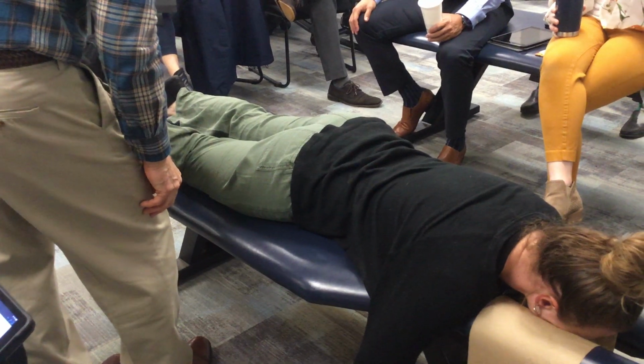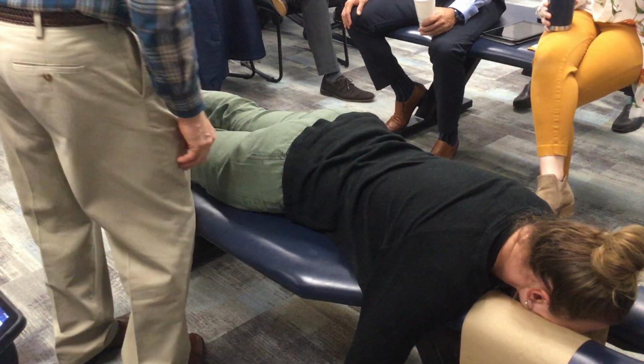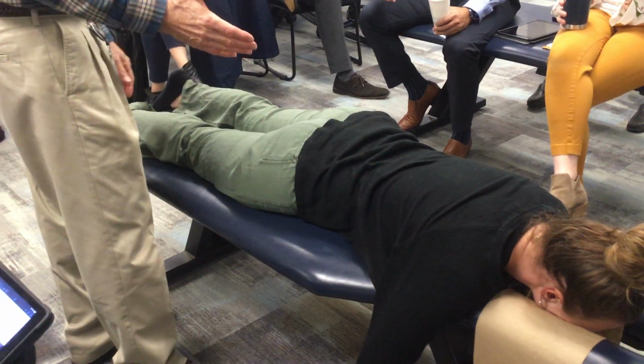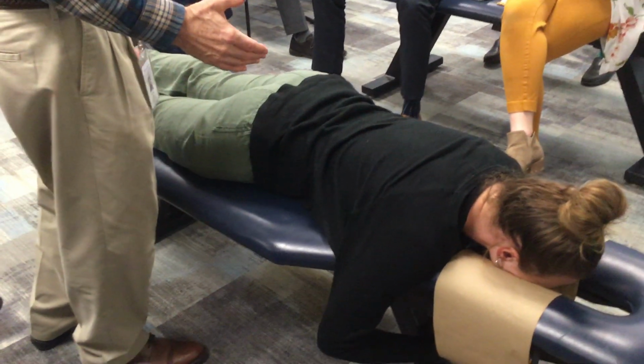If it's greater than 25, it's anteverted. If it's less than 12, it's retroverted, right? And with anteverted, you'd see a toeing in. With retroverted, you'd see a toeing out. Okay?